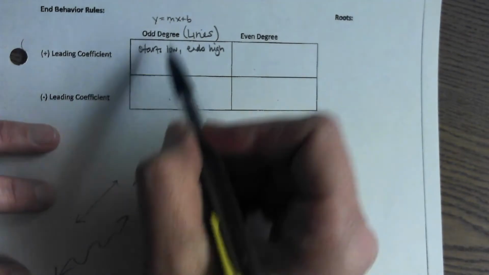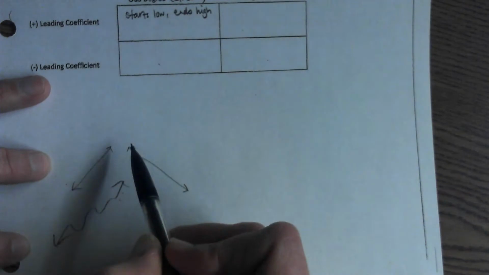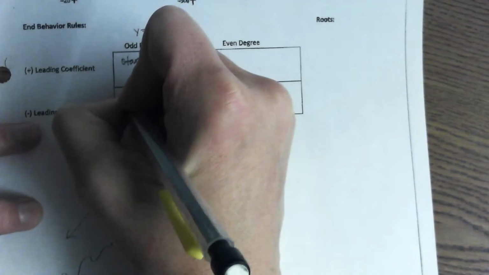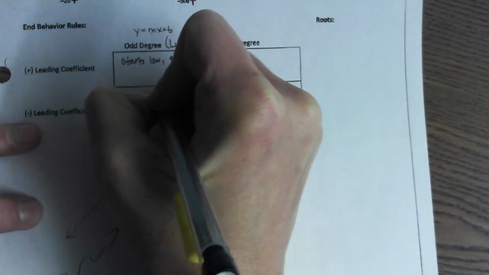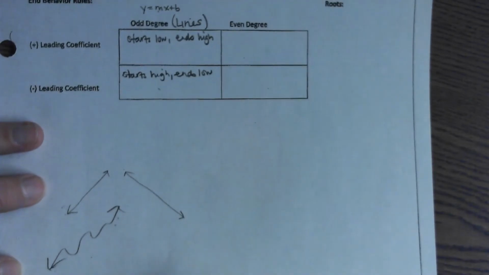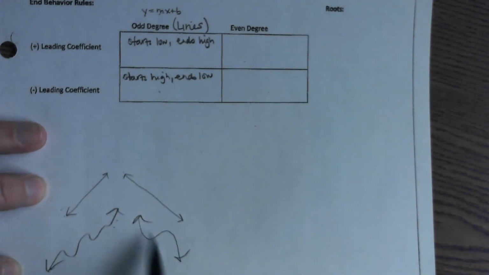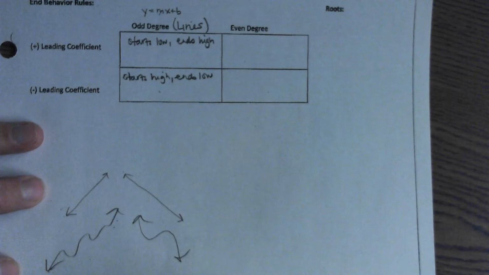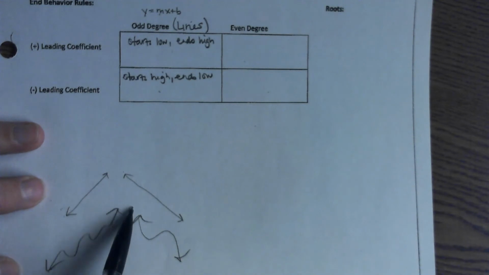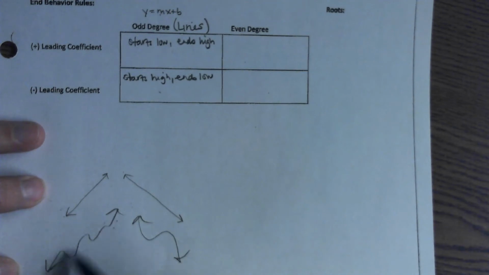And vice versa, if there's a negative leading coefficient, like a negative slope, we know it starts high, ends low. And again, when it's to the third power, it'll be a little bit more interesting in between, but the general overall slope, start to finish, will be negative if it has a negative coefficient. And if it has a positive coefficient, the general overall slope will be positive.